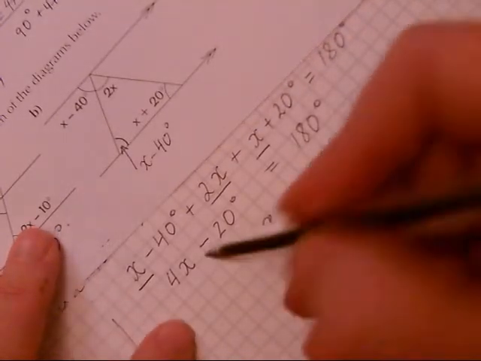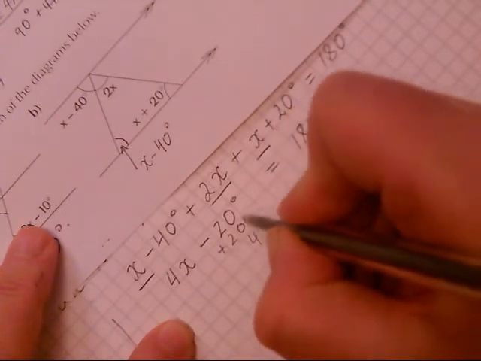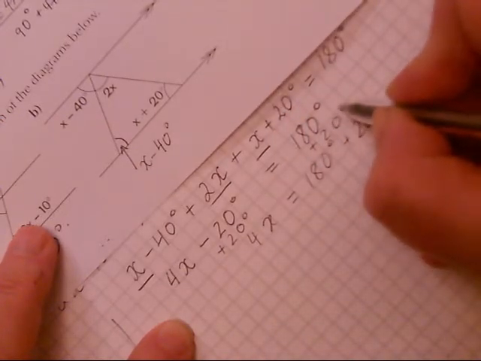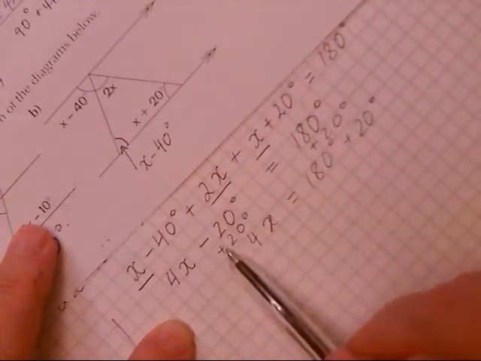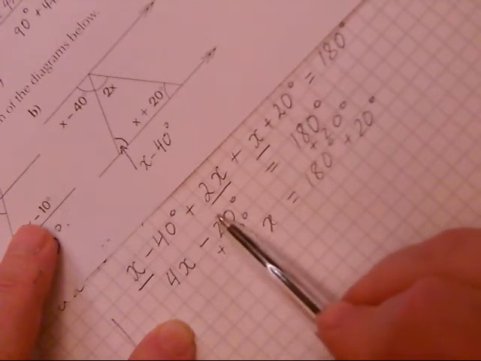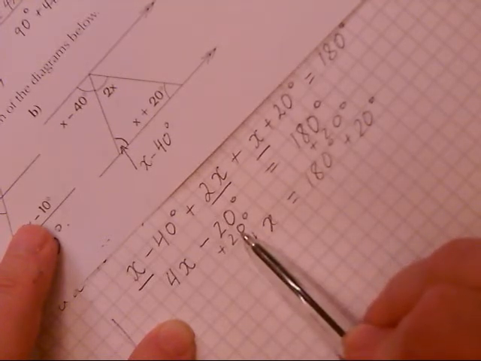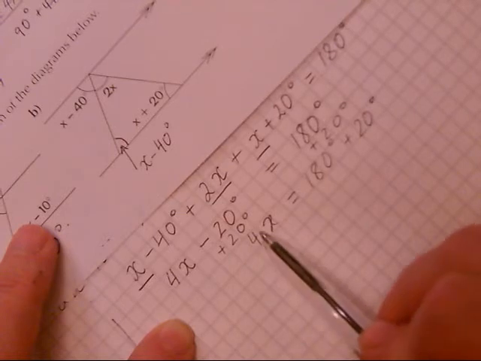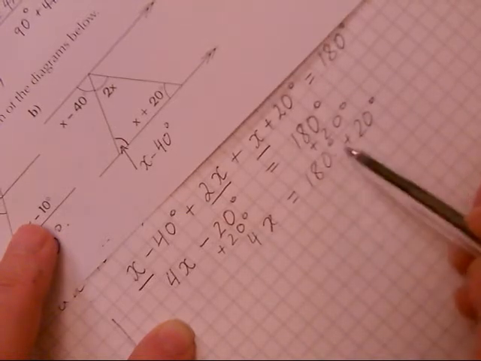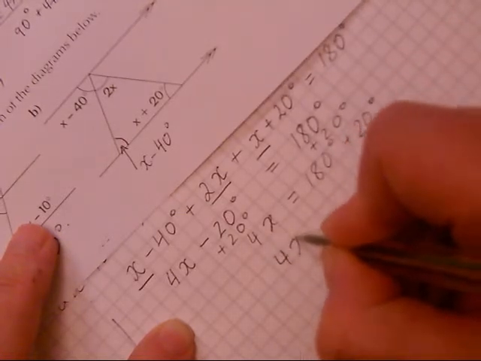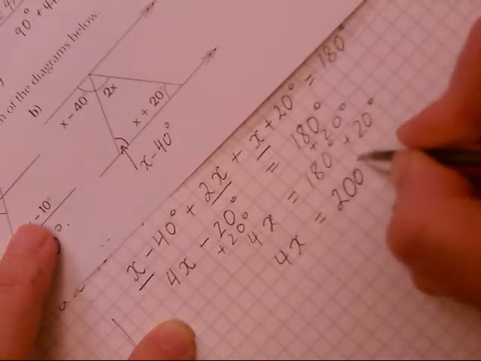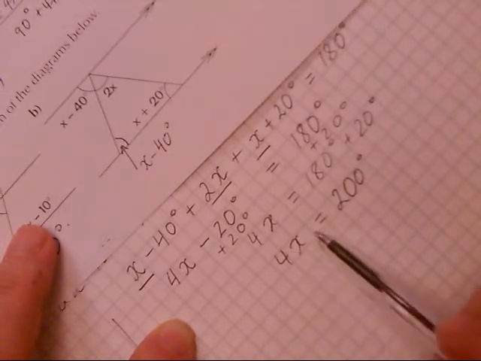Or if you prefer the balancing method, that means at this stage you would want to add 20 degrees to each side. Why? Because minus 20 plus 20 cancels each other, so therefore we will get just 4x left, and on this side we'll have 180 plus 20 degrees, which is 200 degrees. Alright, now we know what 4x is.